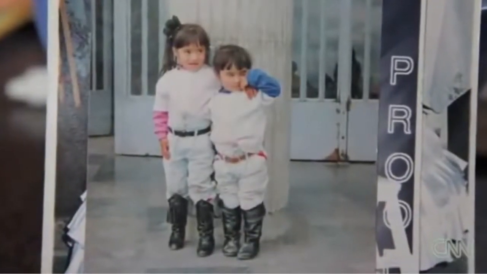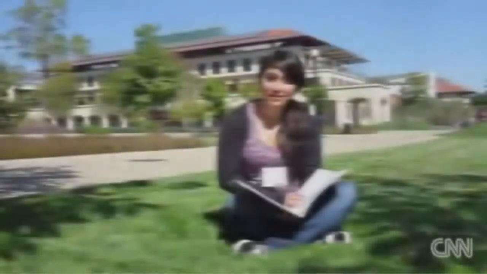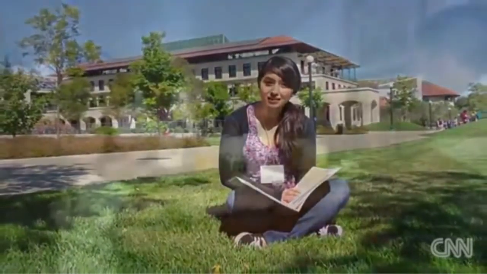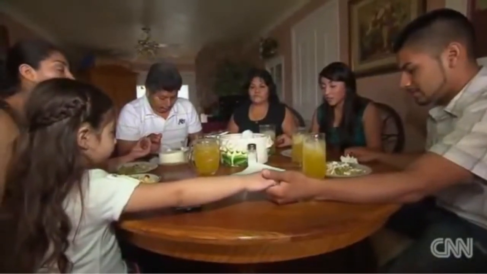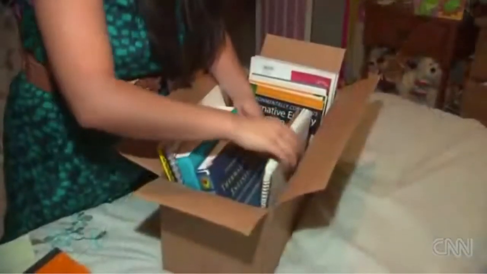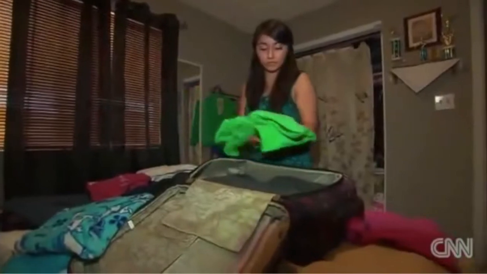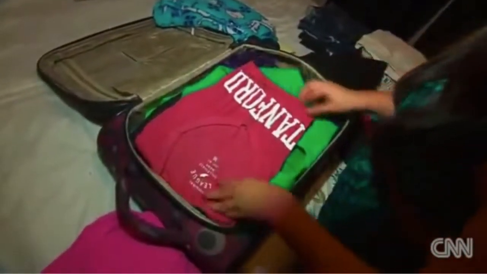Angelica Hernandez, the little girl who couldn't speak English, this week begins work on her master's degree at Stanford. Gracias, Dios mío, por la comida que nos das hoy. Hernandez graduated from Arizona State despite losing the scholarship twice because of Arizona laws restricting benefits for illegal immigrants.